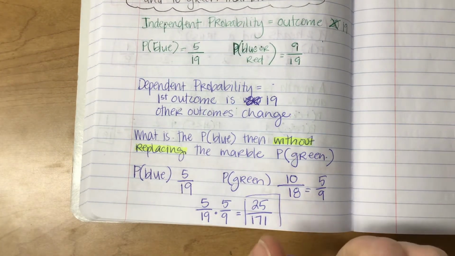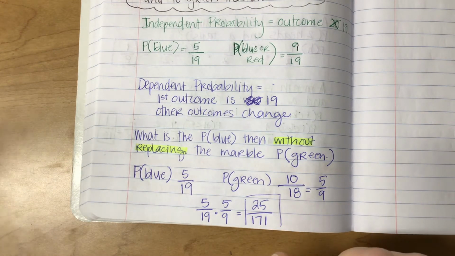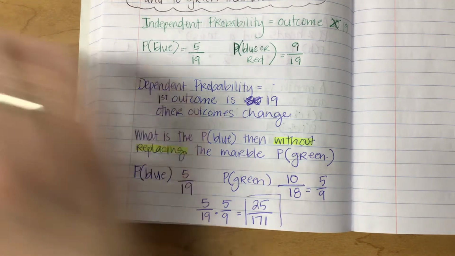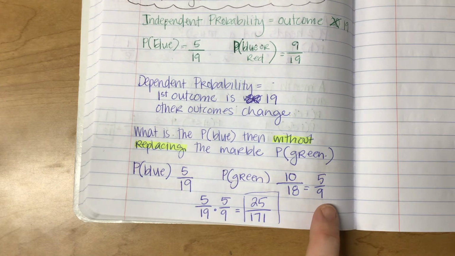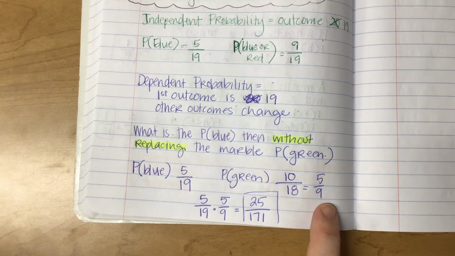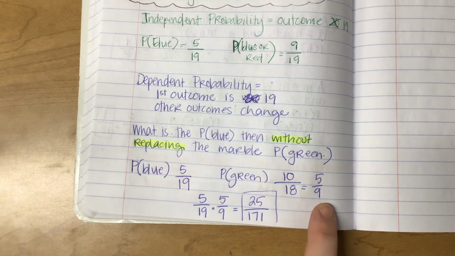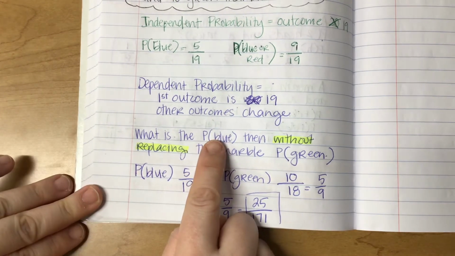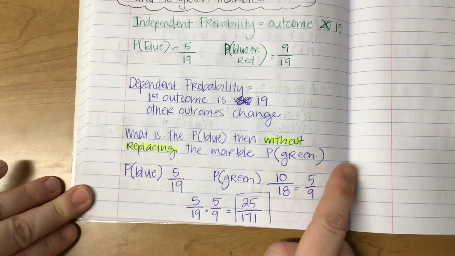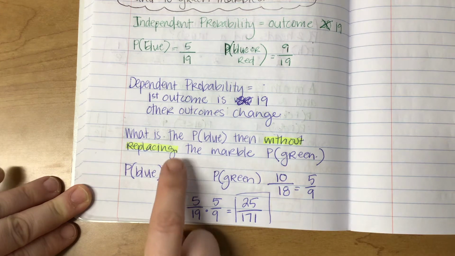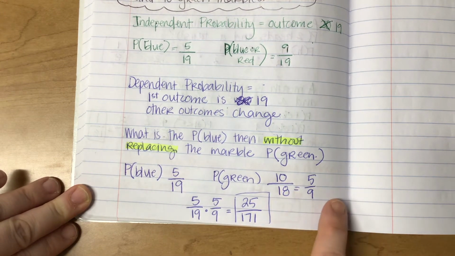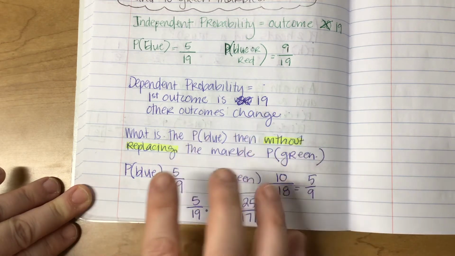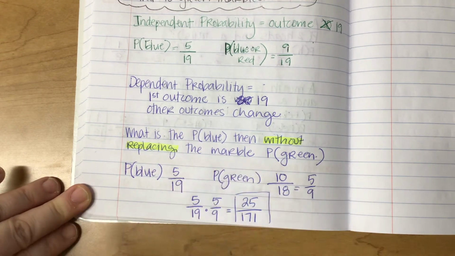So dependent probability really can change this outcome, right? It really does change the way that we do our fractions that represent our chance, what we want, over the total number of outcomes. If I was to say blue, then green, and then red, all without replacing, I would have 19 as my first outcome, then 18, and then my next outcome would be 17. So dependent probability is when your number of outcomes is going to constantly be changing.